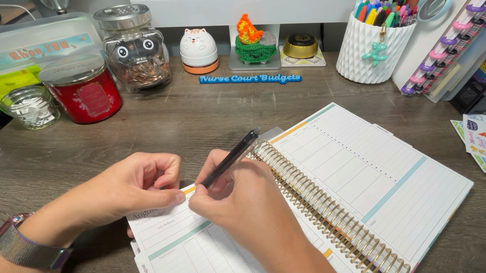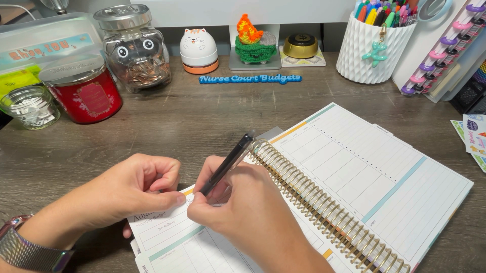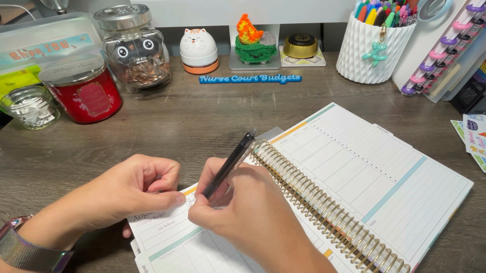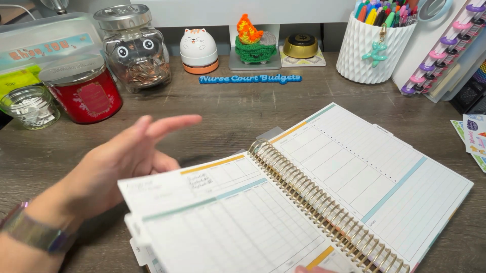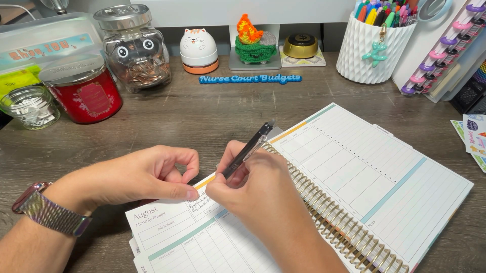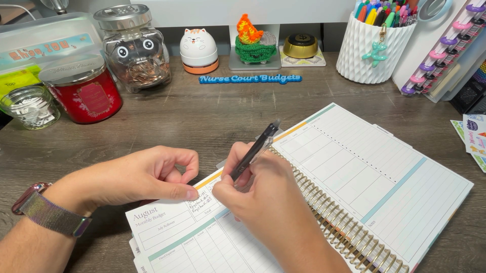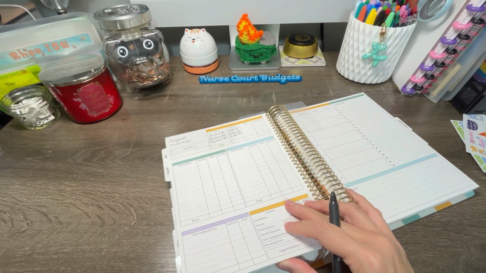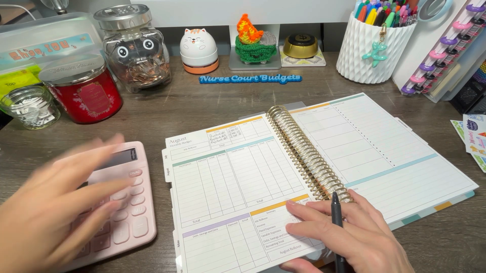So paycheck number 1, paycheck number 2, and paycheck number 3. So I'm still going to be budgeting out $2,400, even though I got a little bit of a raise, because I basically want to take that money for the first couple months.